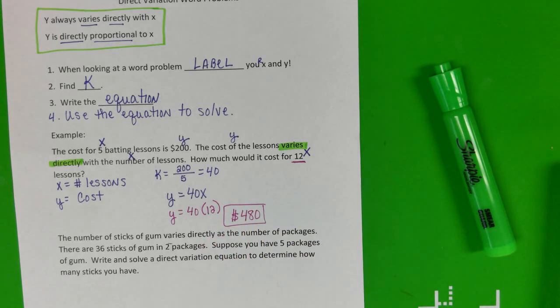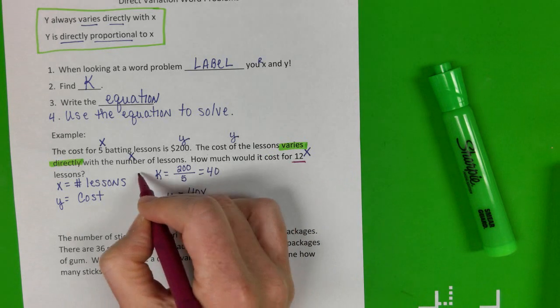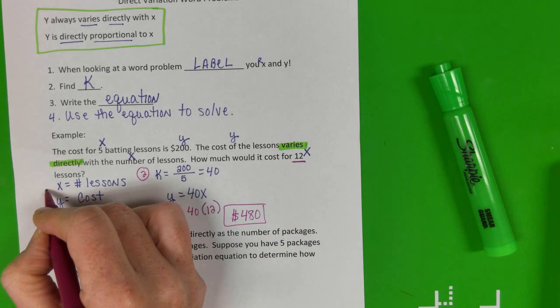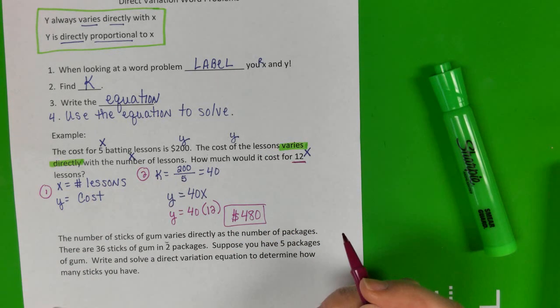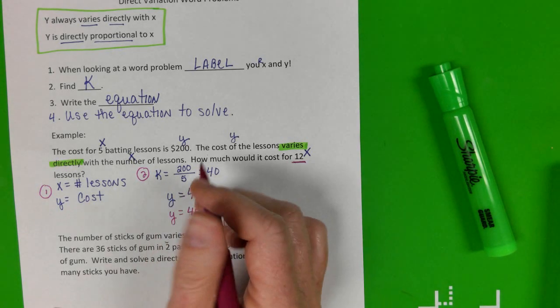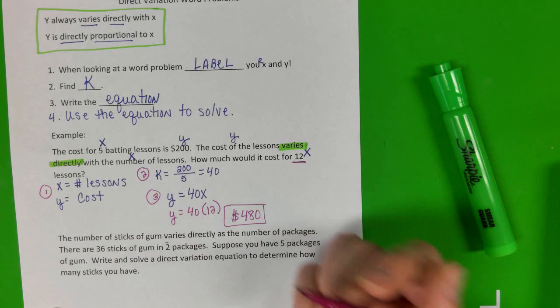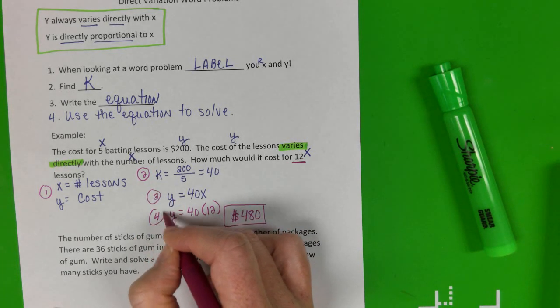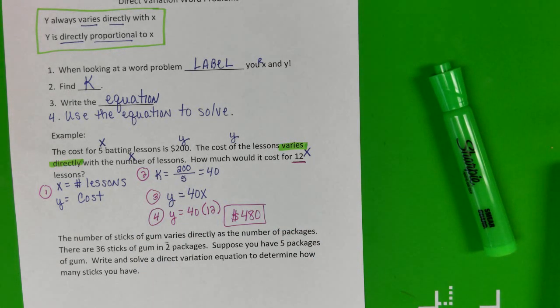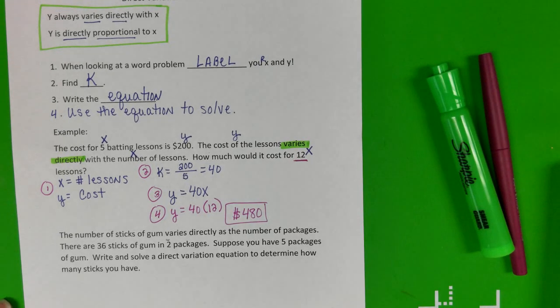And that's our final answer. So I just want to kind of, let's see, this was step 2, was to find our k. Step 1 was to know what our variables represent and to label. Step 3 was to write our equation, and then step 4 was to use our equation to solve. So maybe that will kind of help you see where we went.